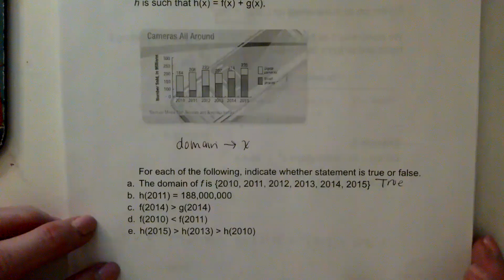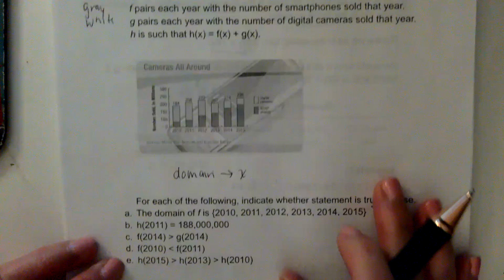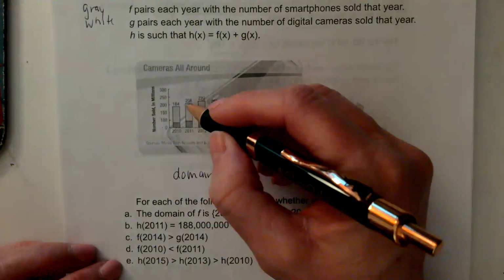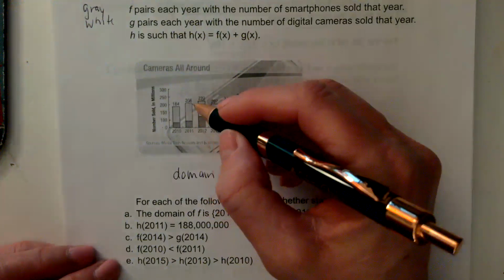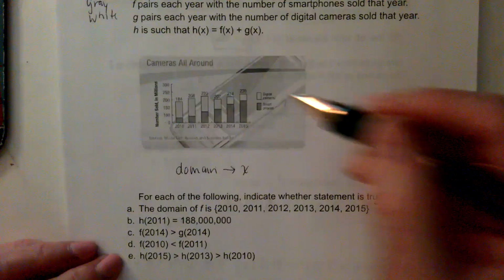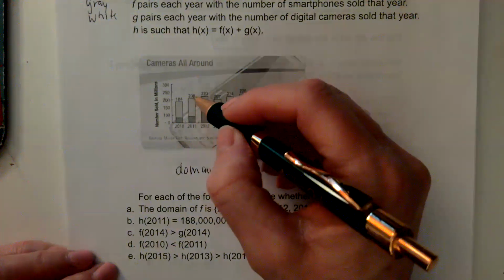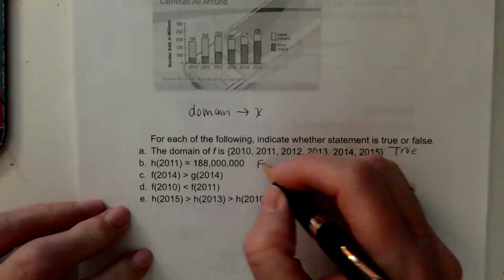B says H of 2011 is equal to 188 million. So H of 2011, H we said was them added together. So that would be all of 2011. Does that look like about 188 million? No, because it's bigger than 200. It's 208. So that's false.